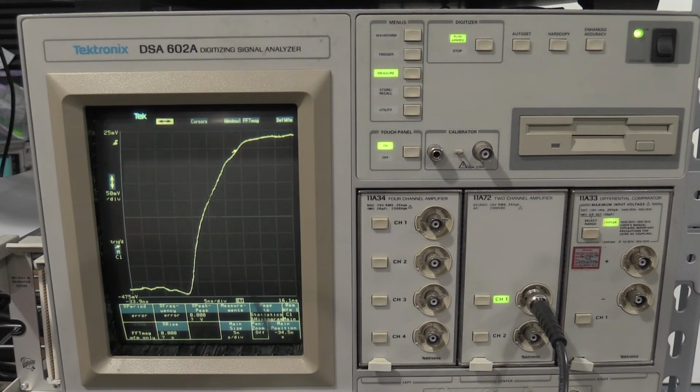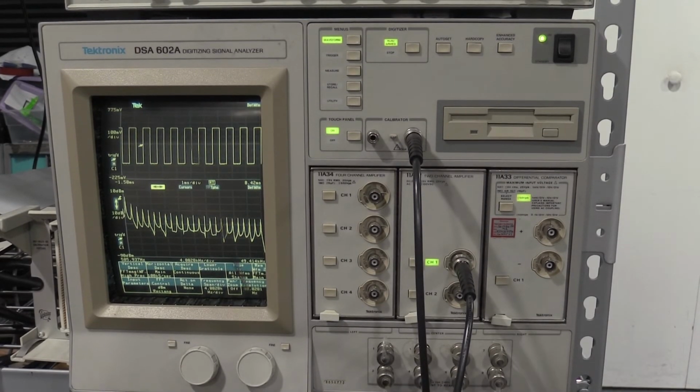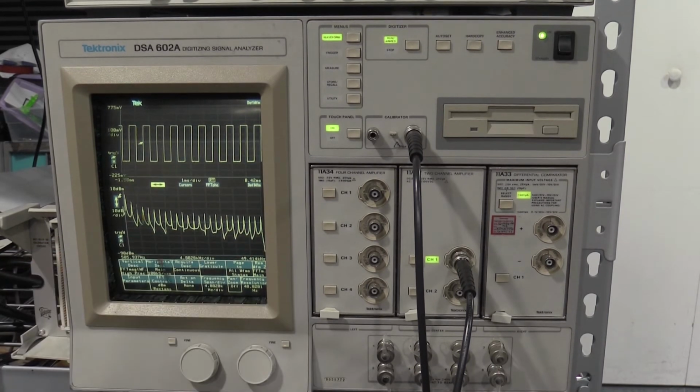Will it give me a rise time, or do I have enough waveform? I may not have enough waveform. I had to argue with this for a bit. So we can see all the odd harmonics in the FFT.